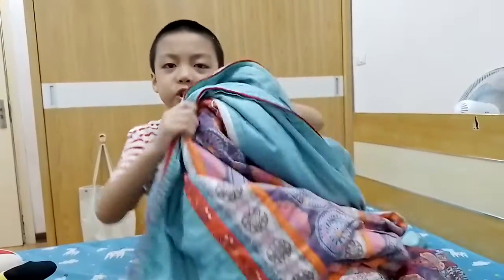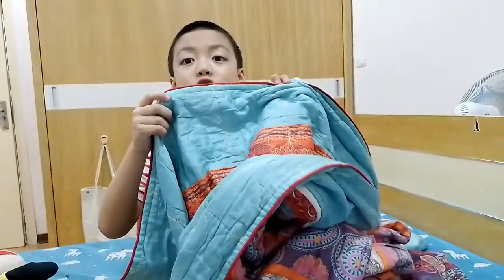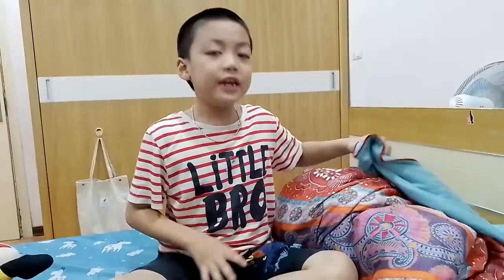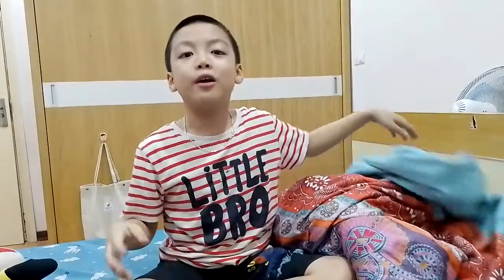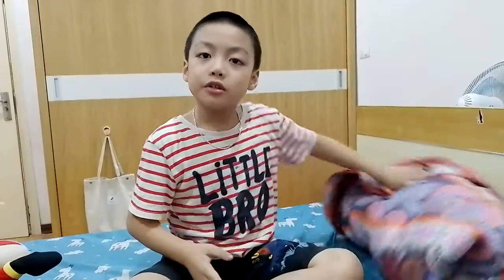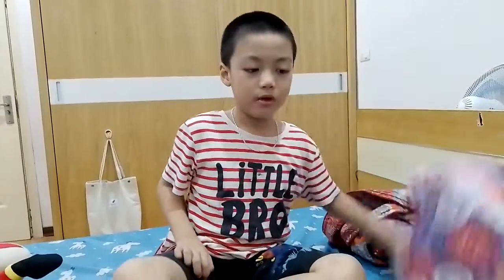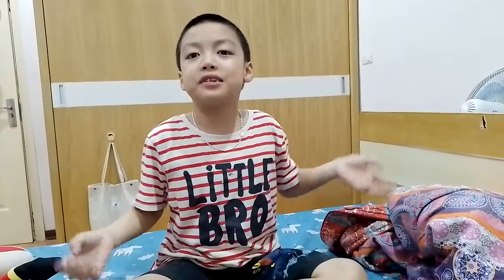But I can squeeze a blanket, but I can still touch it. We can touch liquid too, but we have to feel it like this. I can feel the blanket, so that's why I can squeeze the blanket, but it's still solid because I can feel it. Because you can hold it in your hand. But liquid and gas do not.